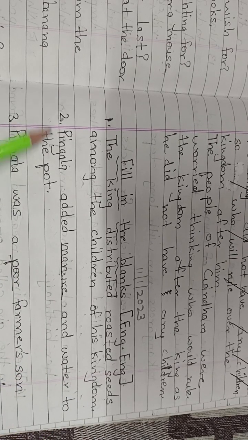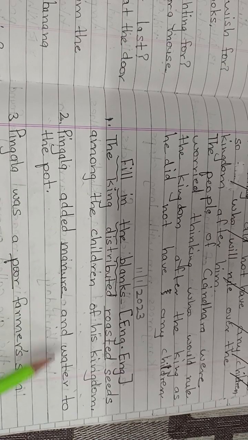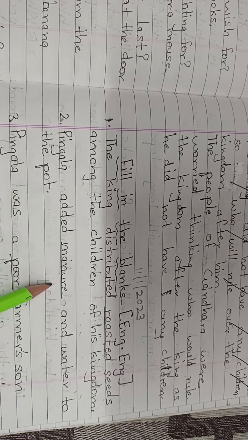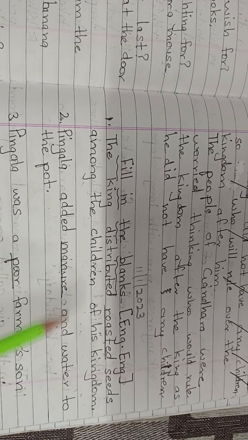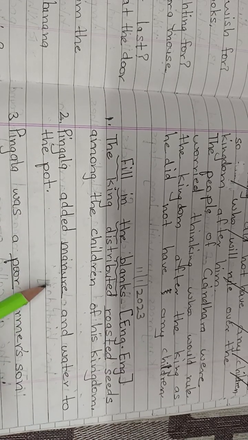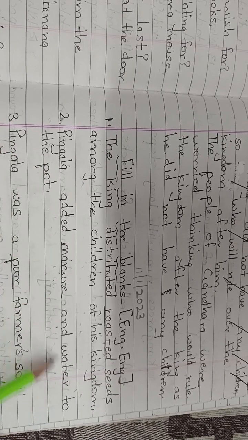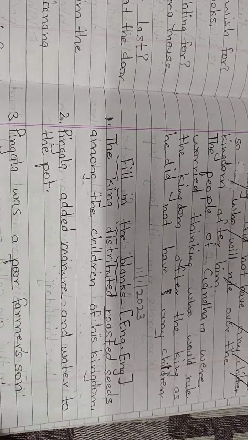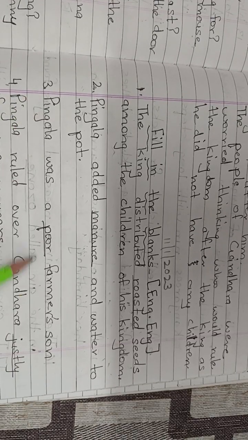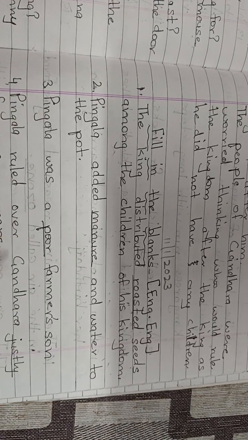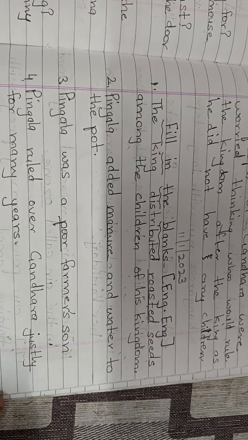And the second one is Pingla added dash and water to the pot. He tried his best. And what did he add to his pot? He added manure. Manure means fertilizers. He added manure and water to the pot. Number 3, Pingla was a poor farmer's son. He was the son of a poor farmer. He was not very rich, children.